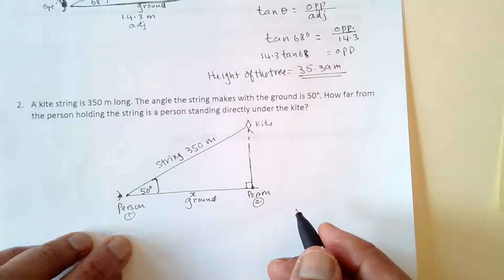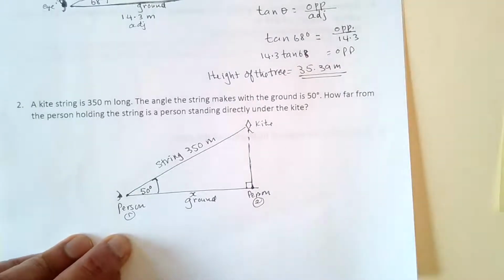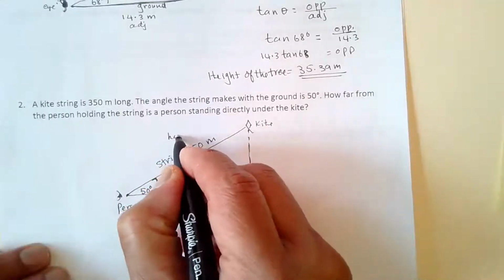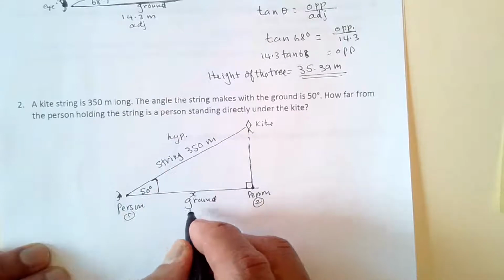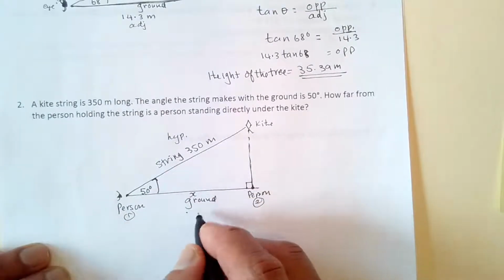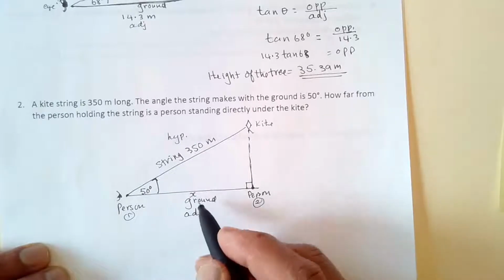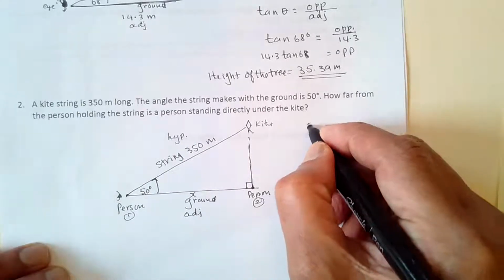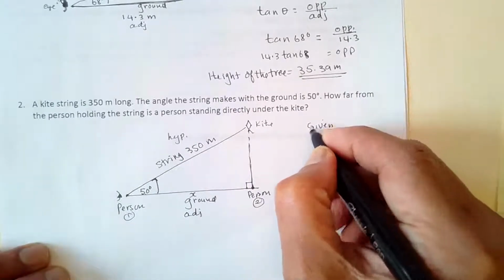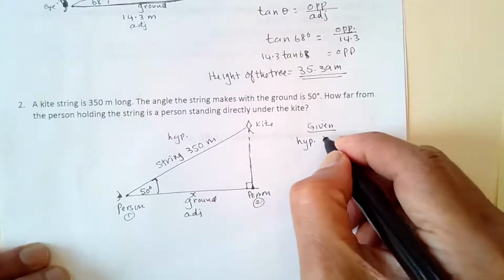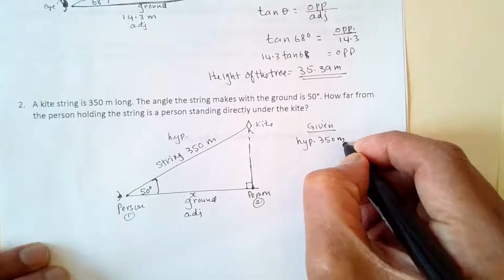So let's label our triangle now. We have a right angle triangle. So this will be the hypotenuse. This will be the adjacent because that's our angle. So we are asked to find the adjacent. So we write down what's given. We are given the hypotenuse, which is 350 meters.